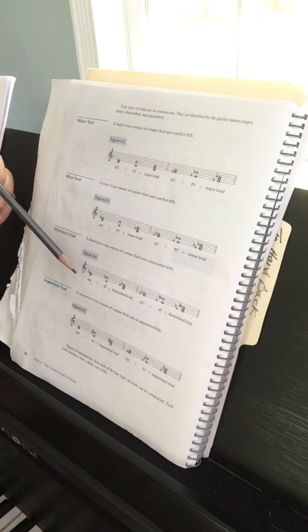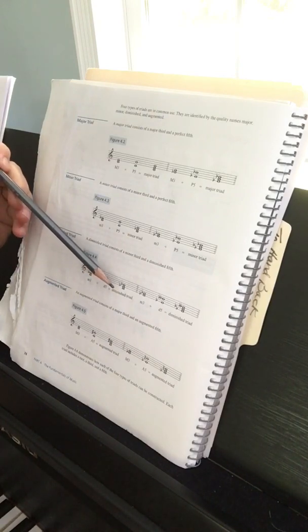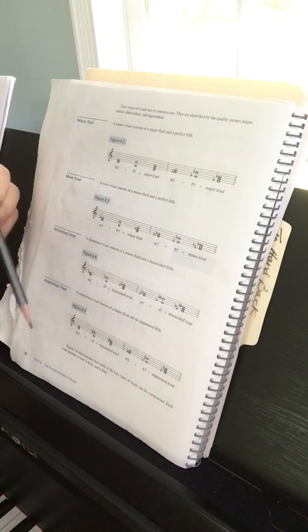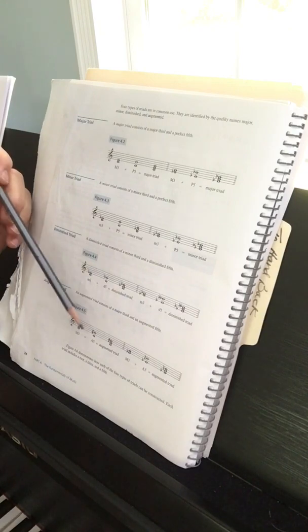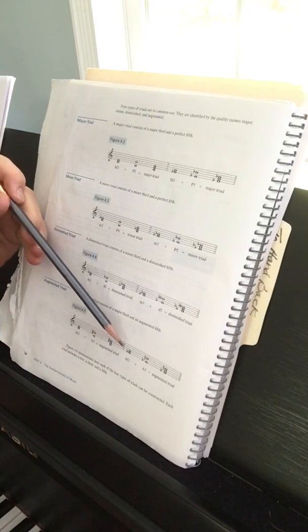A diminished triad is a minor third from the root to the third, and a diminished fifth from the root to the fifth. And this has the result that you have a minor third from the root to the third and another minor third from the third to the fifth. In an augmented triad, you guessed it, you got 2 major thirds. The root to the third is a major third, and the root to the fifth is an augmented fifth, with the end result that your root to the third is a major third, and your third to the fifth is a major third.